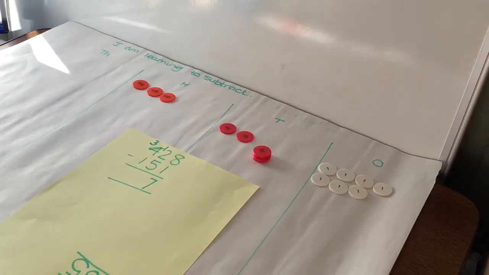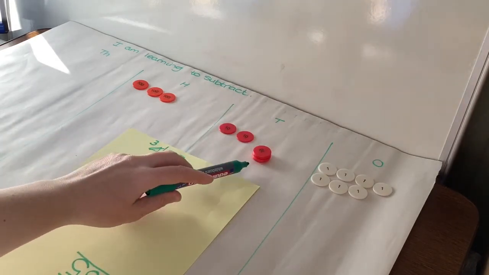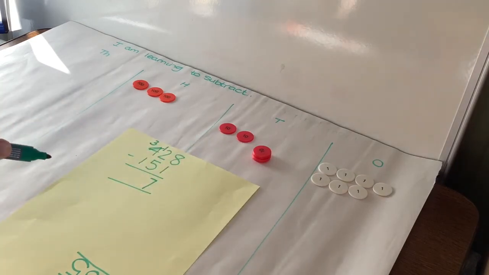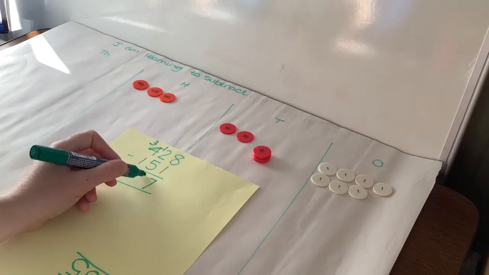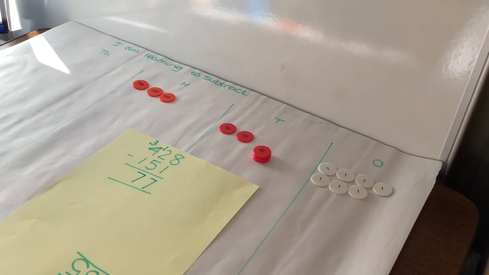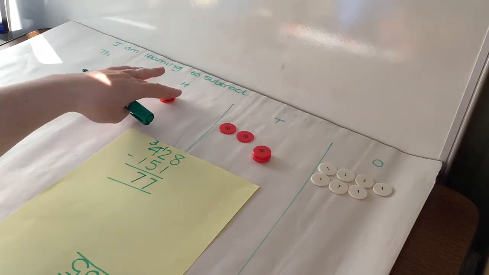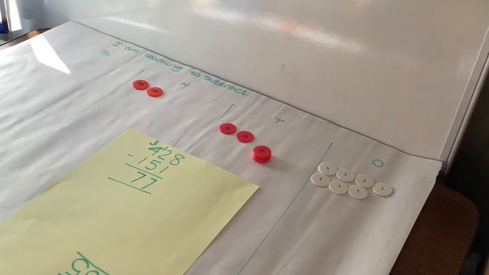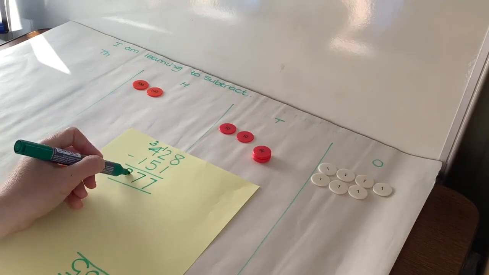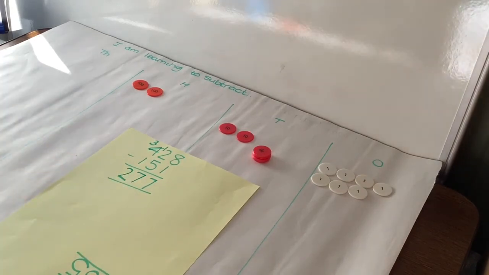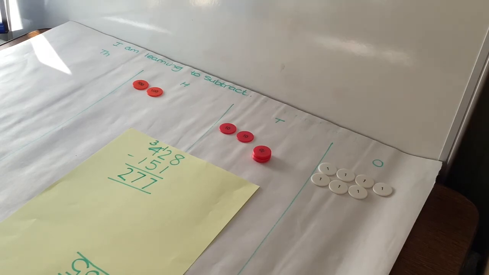I've subtracted 5 of the tens and that means altogether I have 7 tens left. Let's pop that into the answer. Then I have 300 and I'm going to subtract one of those hundreds and that will leave me with 200. So 428 subtract 151 equals 277. So you can see it's exactly the same in place value counters, it's just that it looks a little bit different to the base 10.